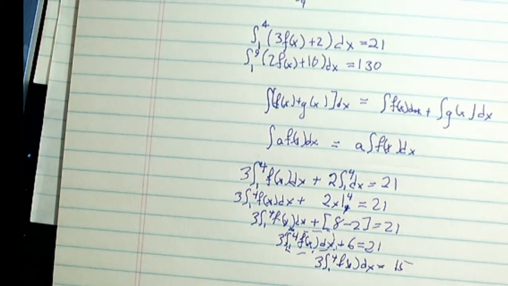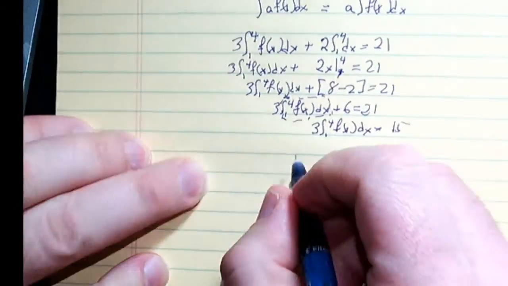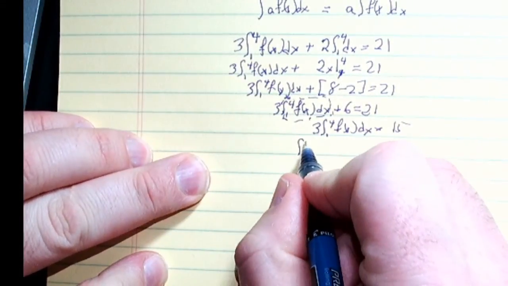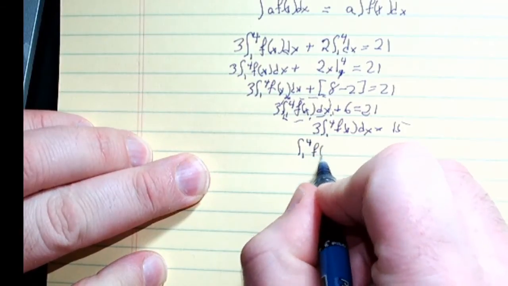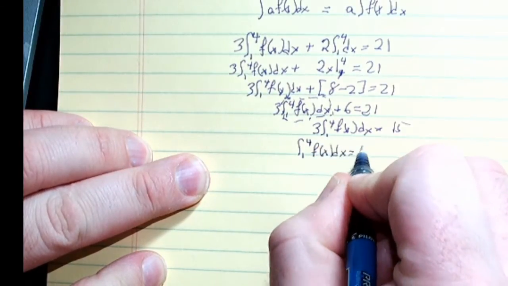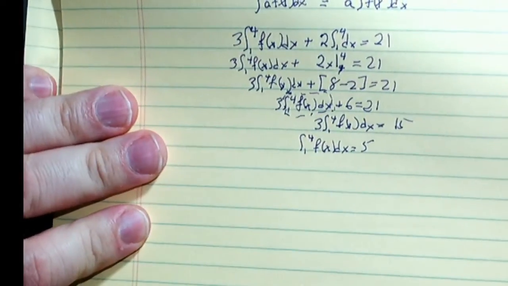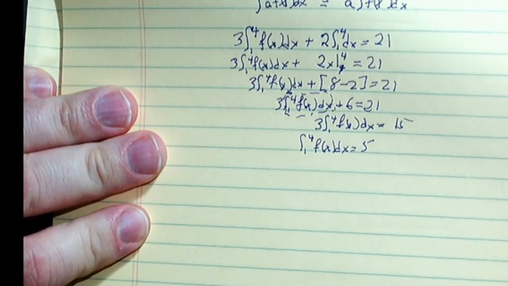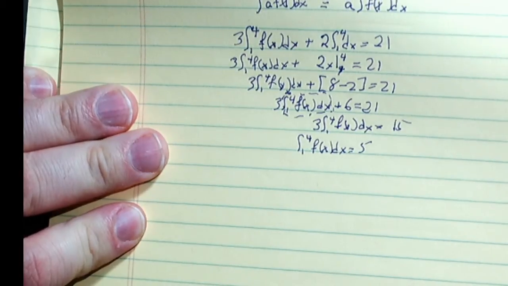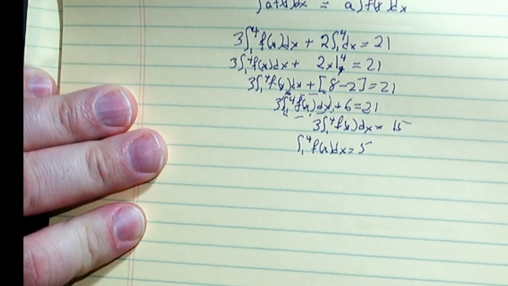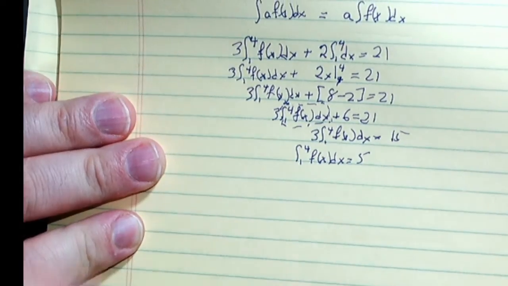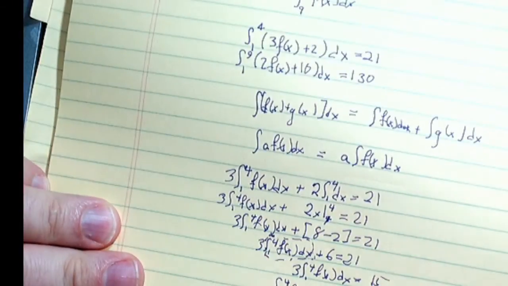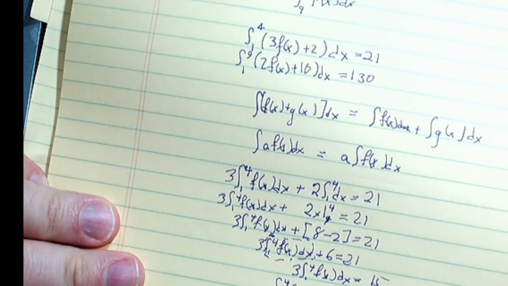So 3 times a thing is 15. So again, divide both sides by 3. Oops. There. And we've now successfully integrated f of x dx from 1 to 4. And the cool thing, we've done it with no calculus at all. In a certain sense, other than knowing that you're allowed to do this with the integral, this is almost not a calculus problem. This is an algebra problem so far.